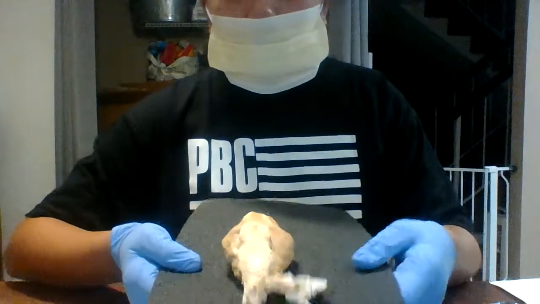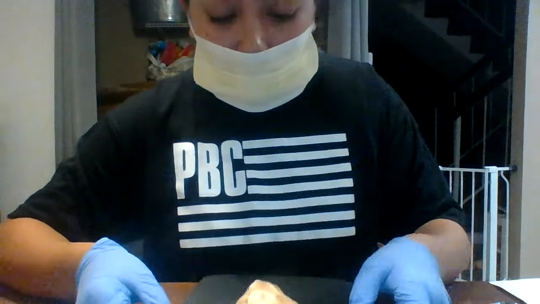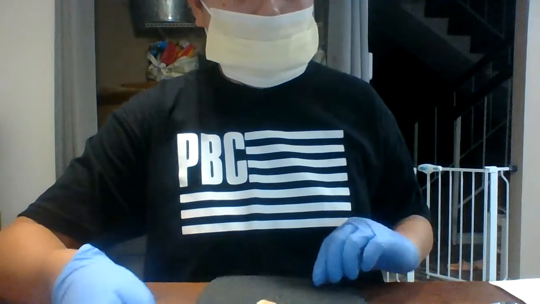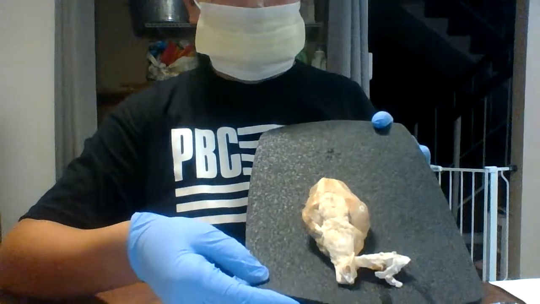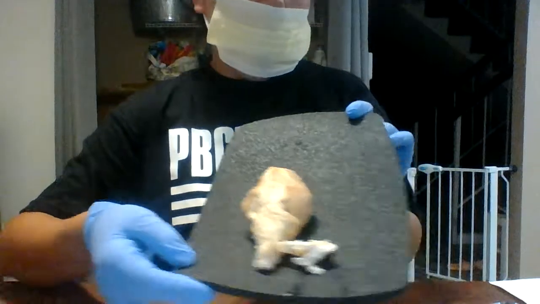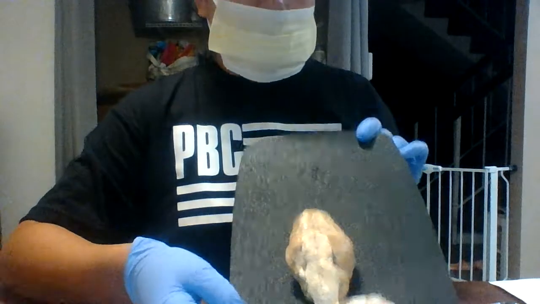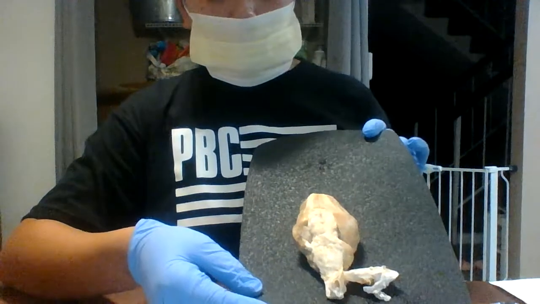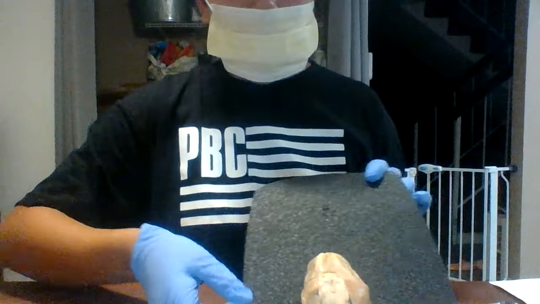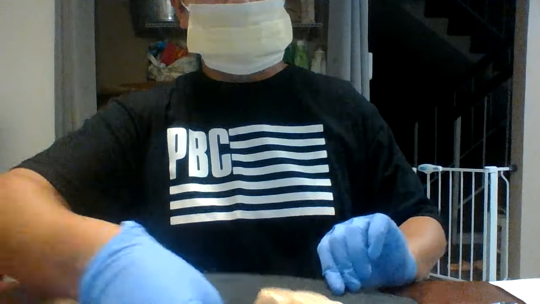I'm sorry that I don't have that great of a camera. The quality isn't that great, and then also it's hard to differentiate the different parts of the sheep brain, because it's literally only the darker color versus a lighter color. This all is just light, so it's hard to tell which part is which.